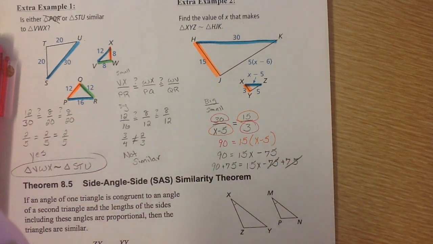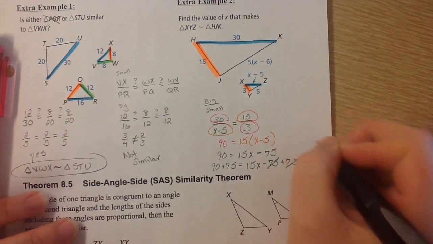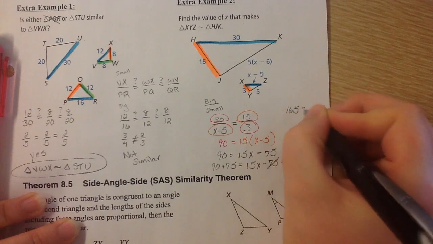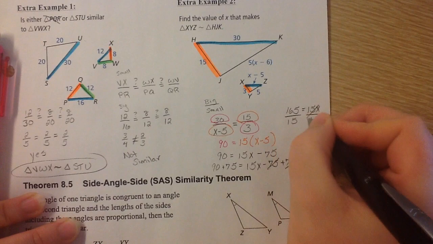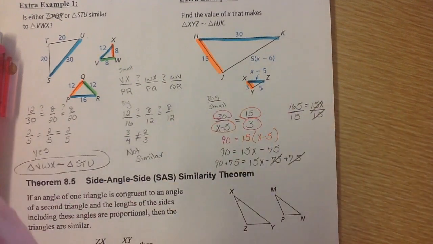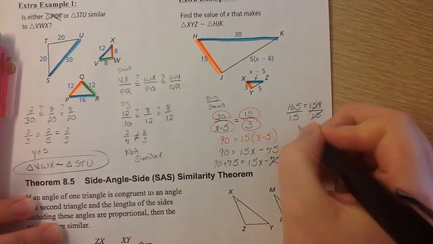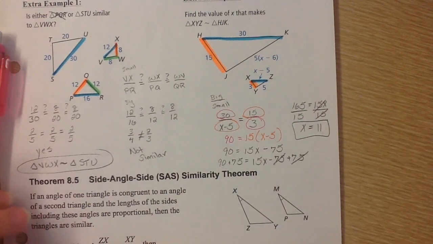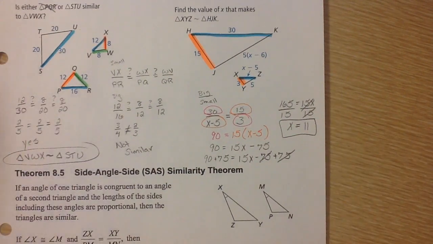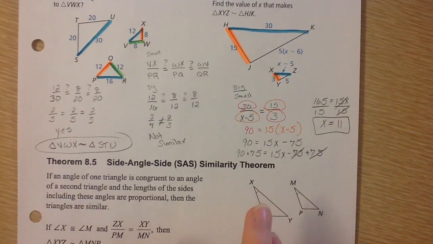90 plus 75 is 165. So 165 equals 15x. Divide both sides by 15. x is equal to 11. So x is equal to 11 in this case.